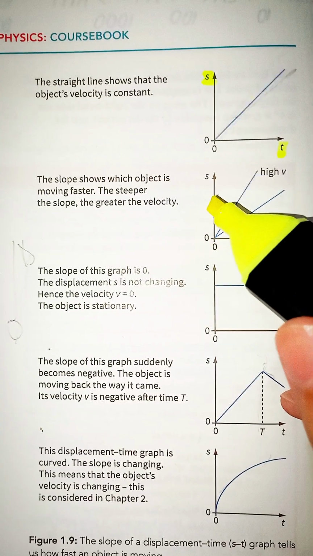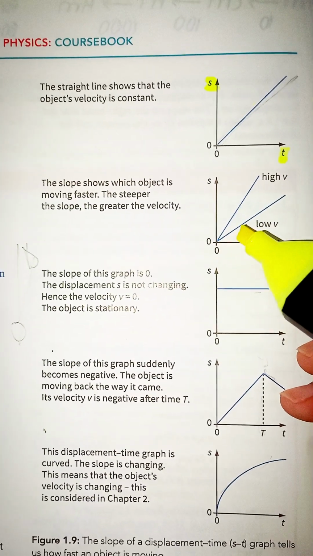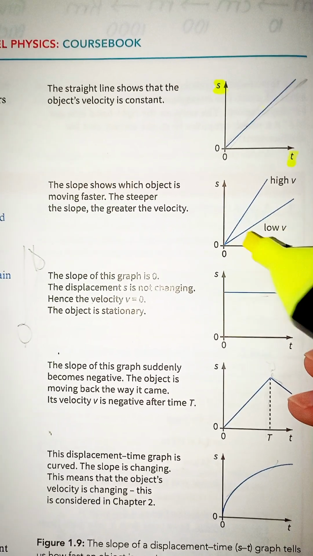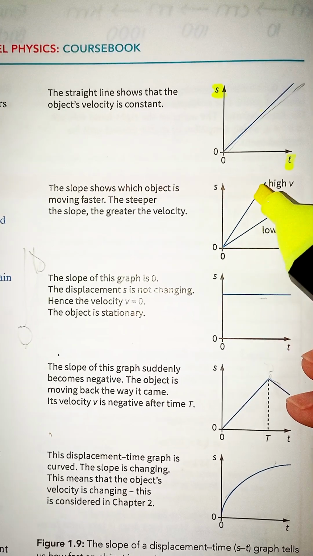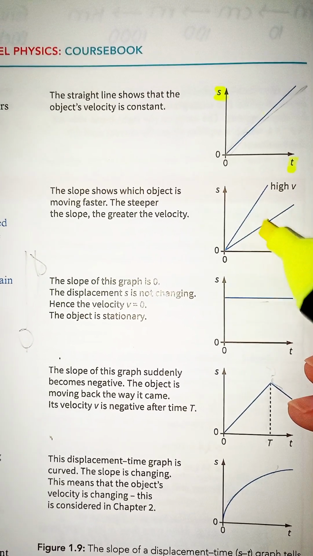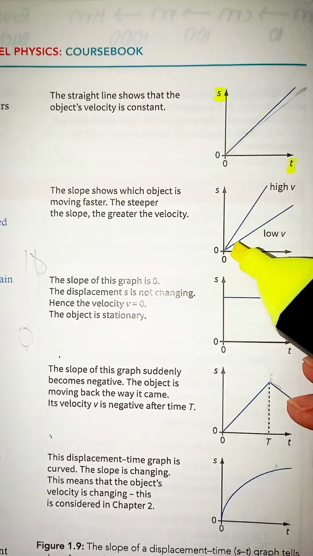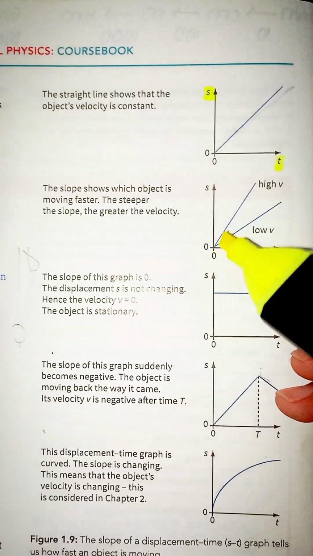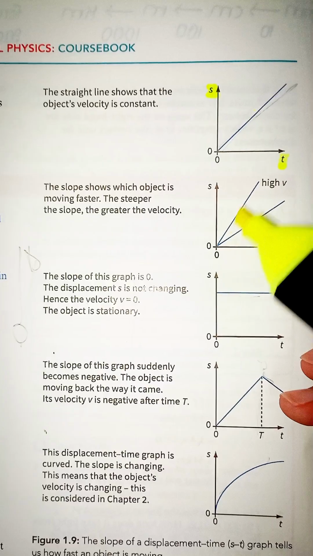The slope of this graph is 0. The displacement s is not changing. Why so? Because the velocity here is 0 and the object is stationary. Make sure you notice that the word stationary in physics means at rest. It means that the object is not moving.